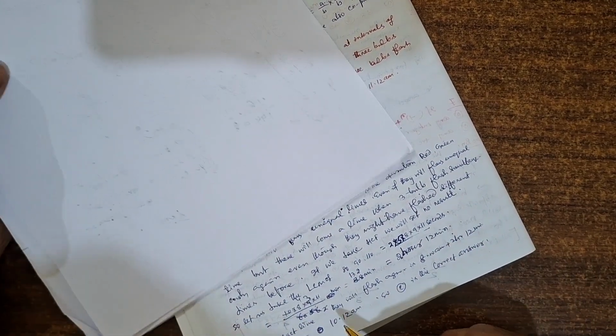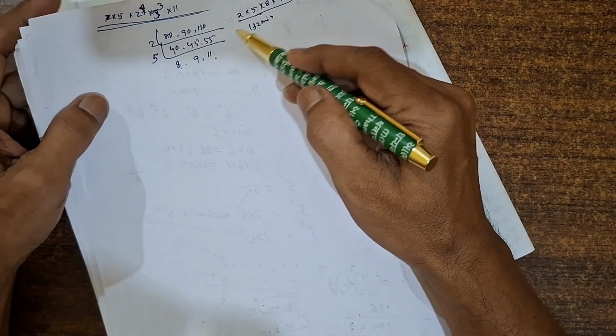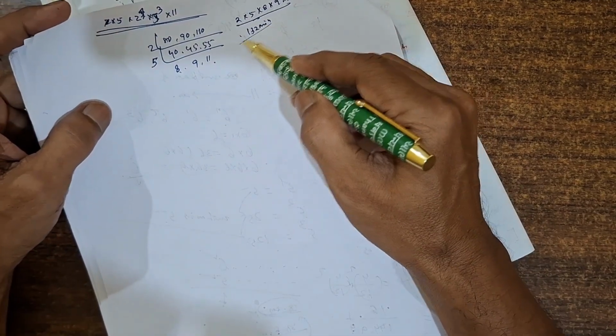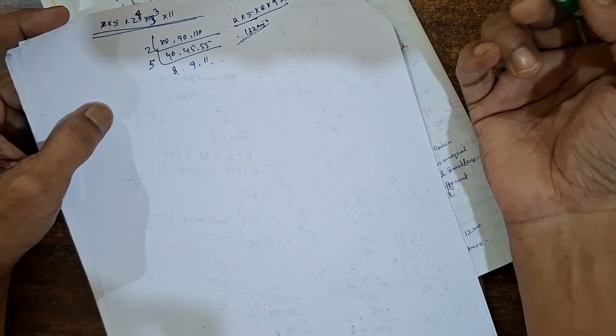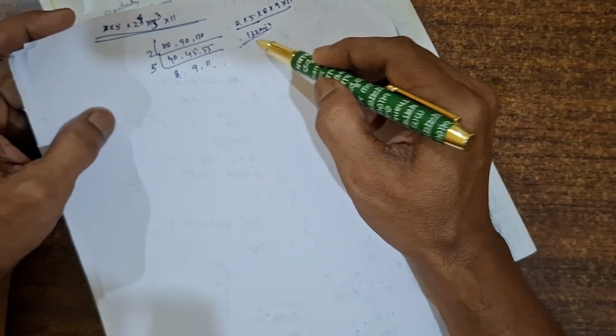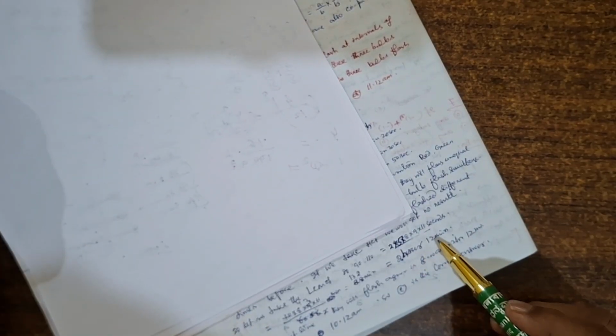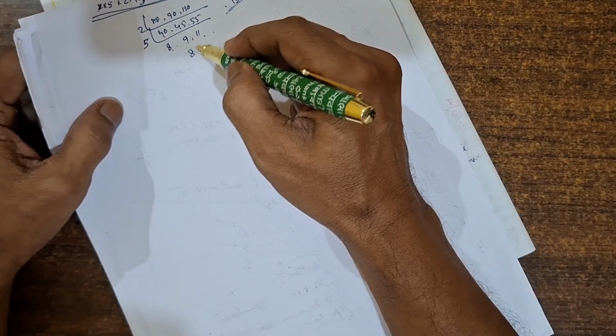So what will be the time? After this LCM, after a gap of 132 minutes, everyone will flash at the same time. 132 minutes is 2 hours 12 minutes. The initial time was 8 am.